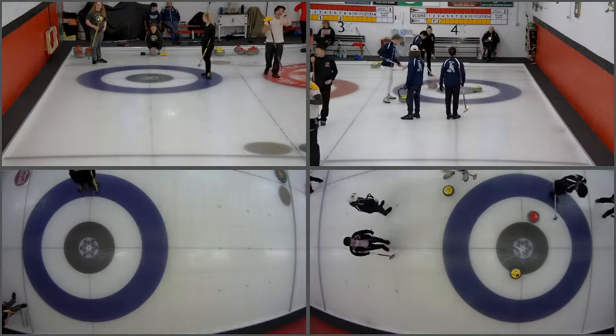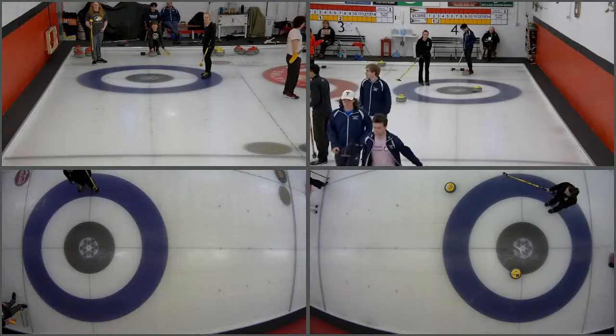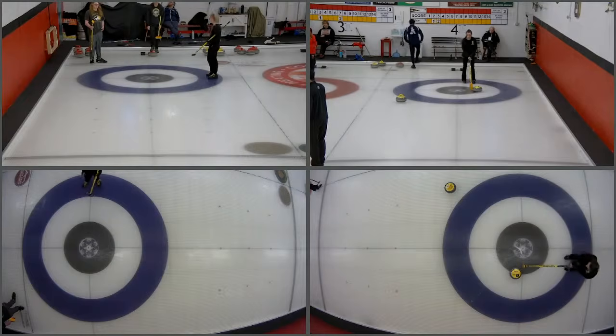So a really nice hit there. That's sometimes a tough line for curlers to throw those types of hits, those inside outs. But made that pretty nicely.